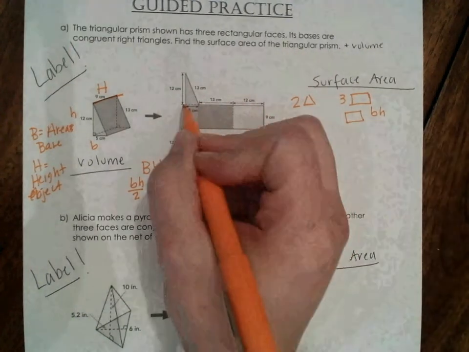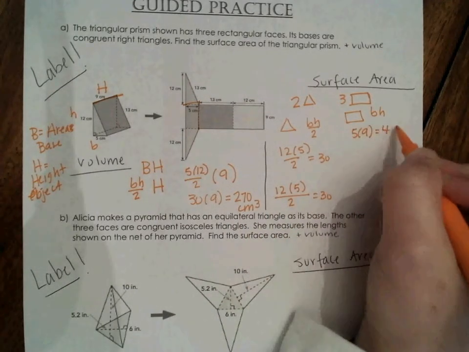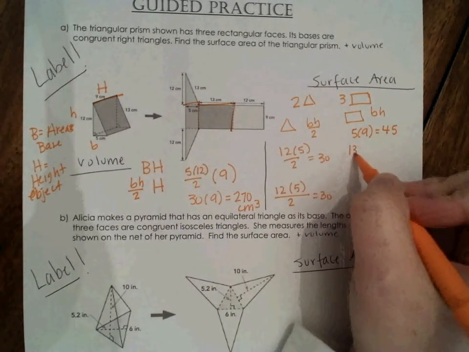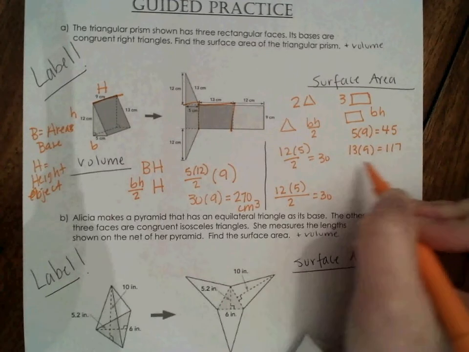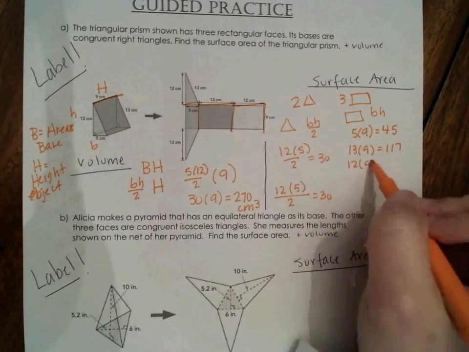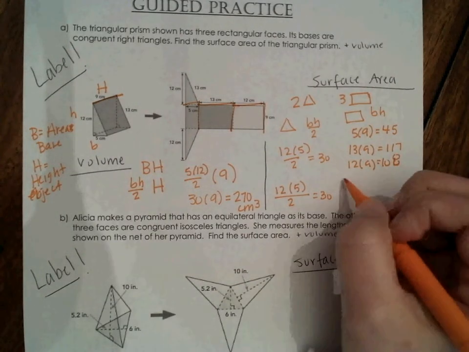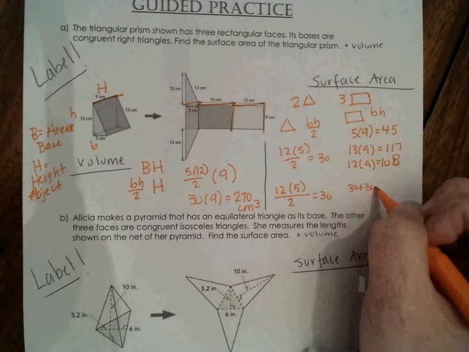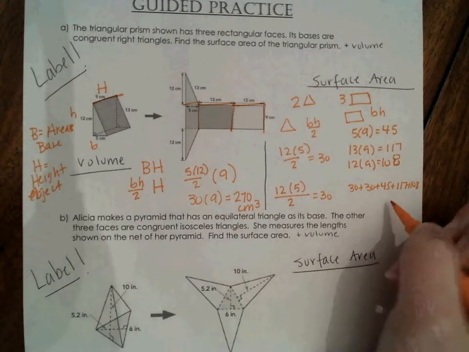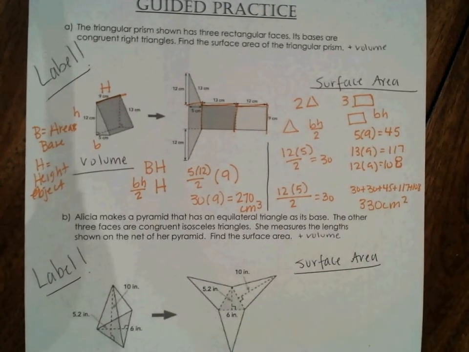So I'm going to do, for this one here, it is 5 times 9, which gives me 45. For this one, I'm going to do 13 times 9, which gives me 117. For my last rectangle, I'm going to do 12 times 9, which gives me 108. Adding them all together, I'm going to do 30 plus 30 plus 45 plus 117 plus 108. Adding all these together, I get 330 centimeters squared.